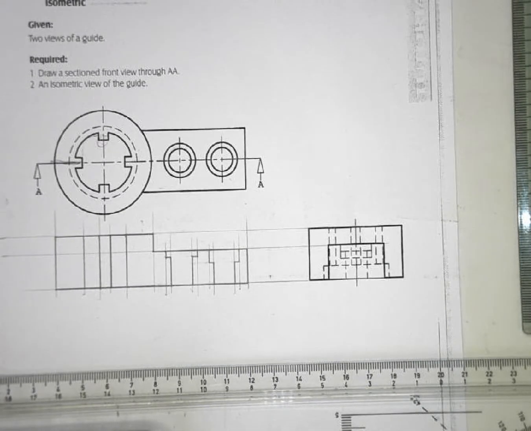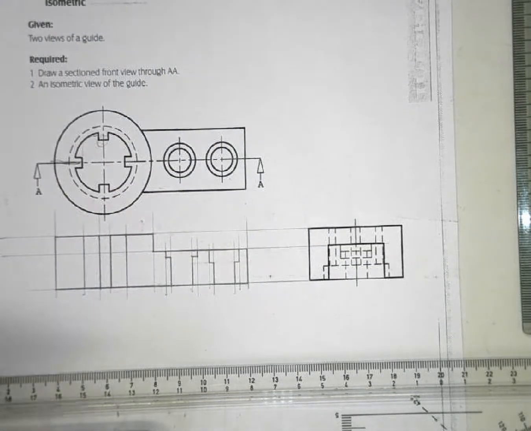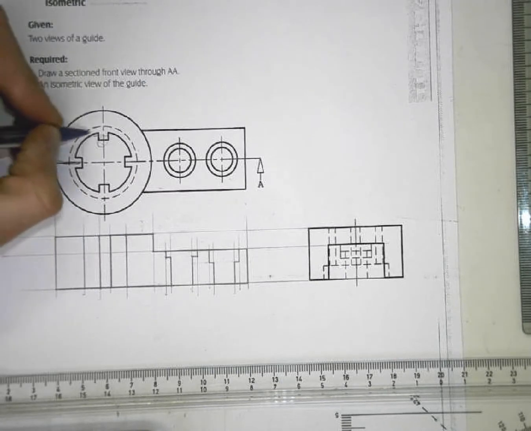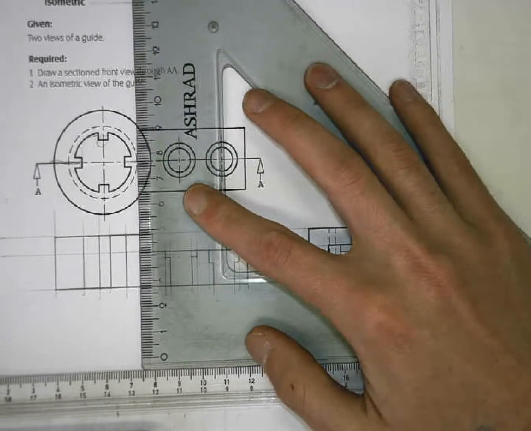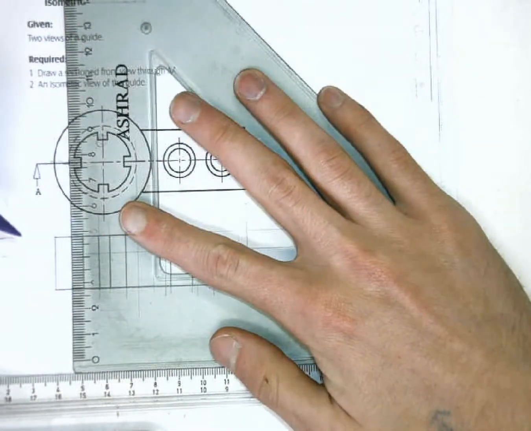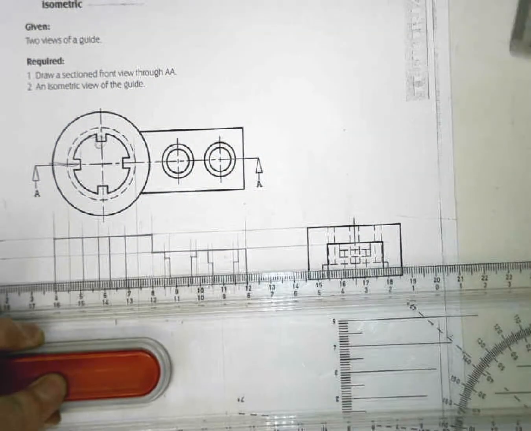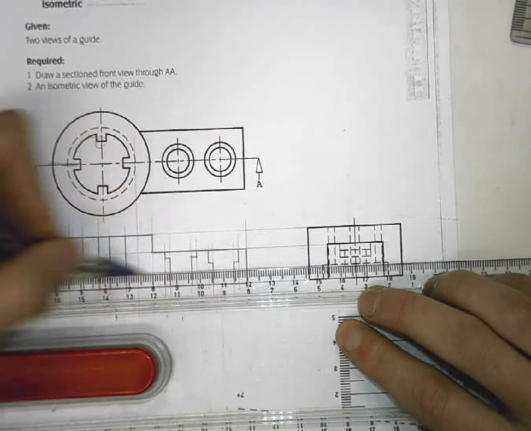However, I haven't looked enough at the side view and I've missed out a detail over here, which can also be seen by this hidden detail here. So we're going to add that extra detail in. We'll just have to modify the drawing a bit. We're going to project these lines down here, and we can project that across. So that guide has a counterbore on the bottom of it as well.